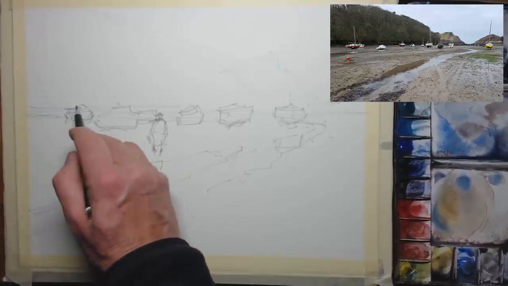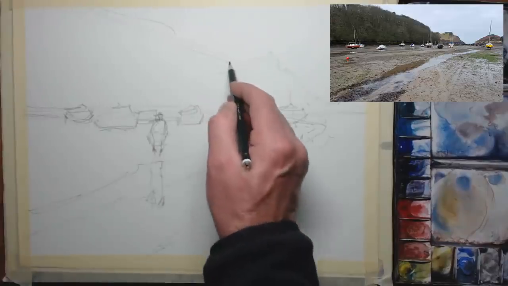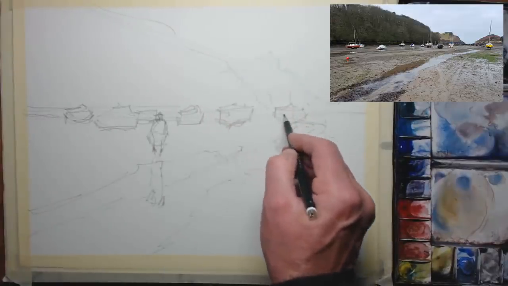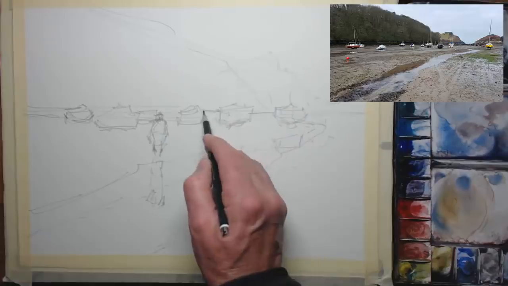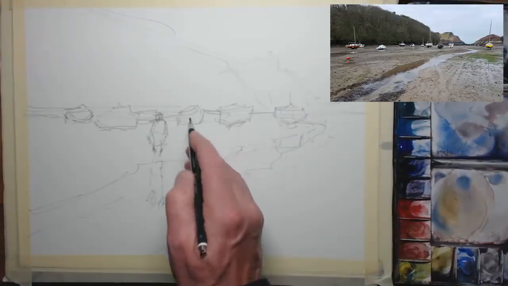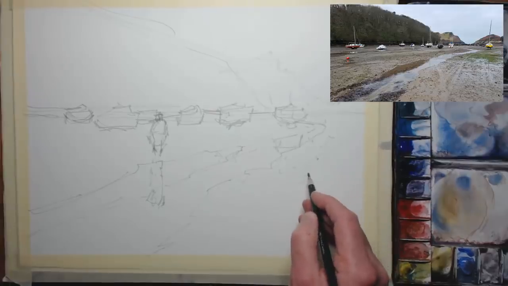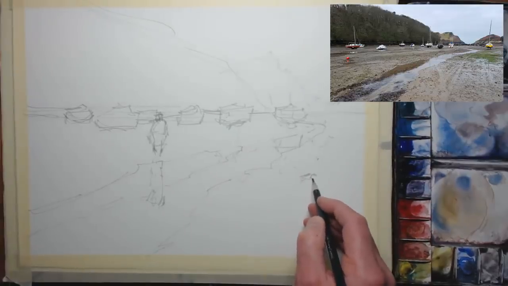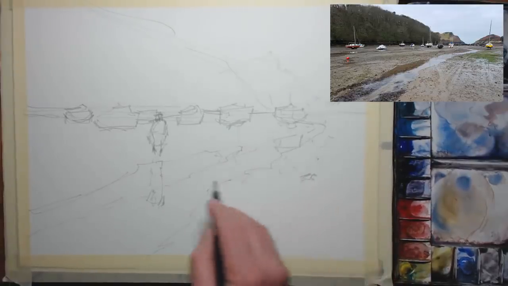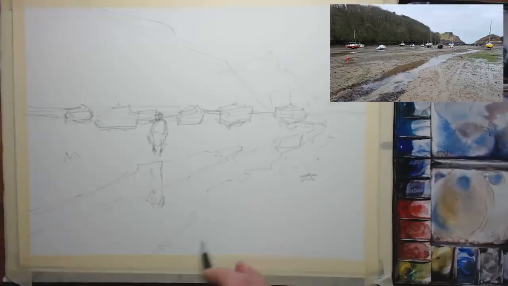Right, so just firm up the boat shapes. And that little boy is going to be on the right hand side.